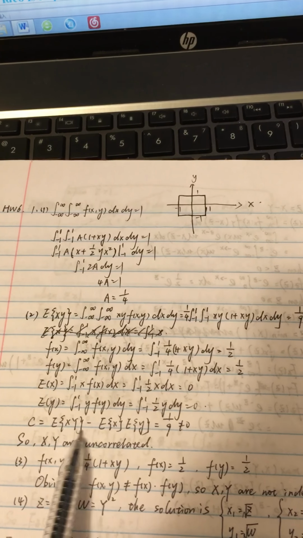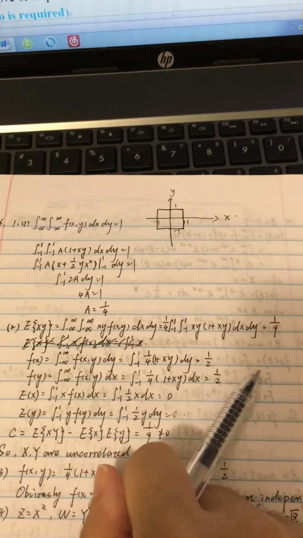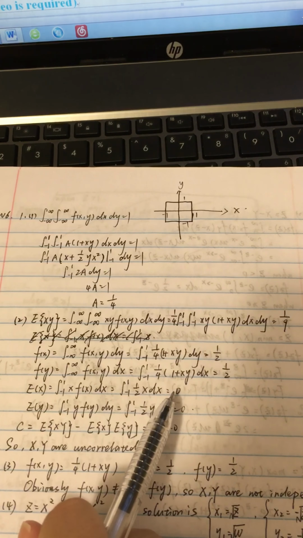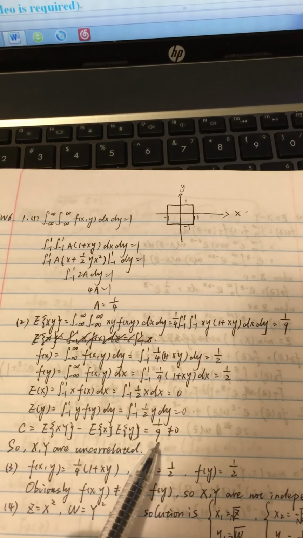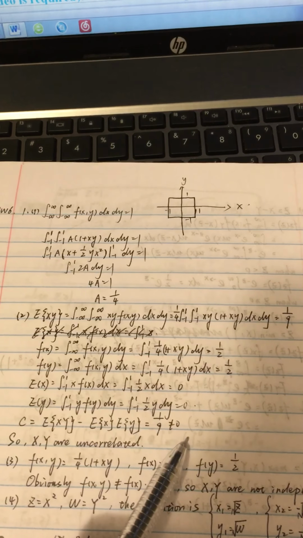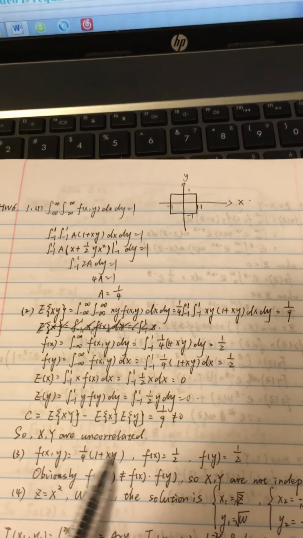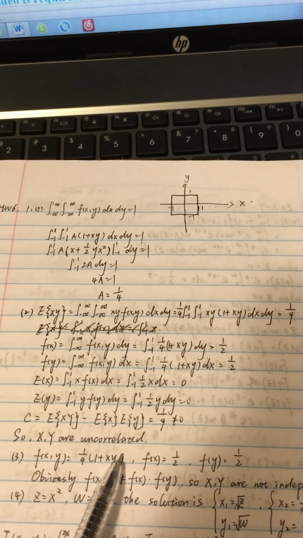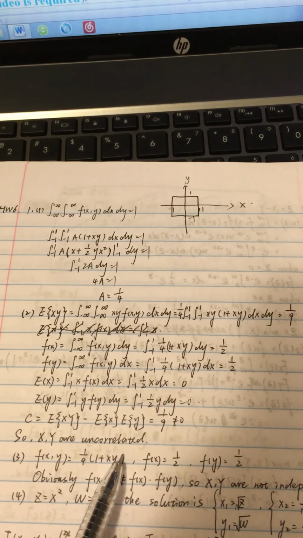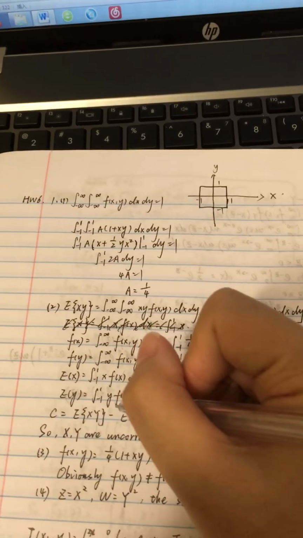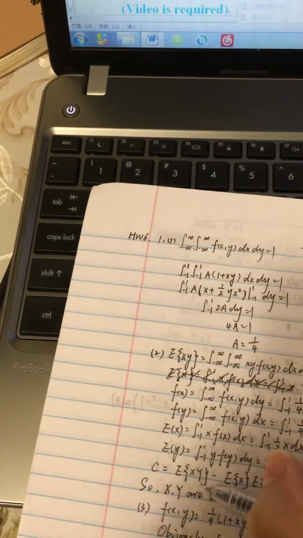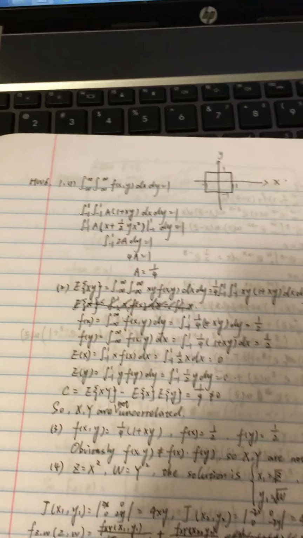So c equals 1 over 9 minus 0 times 0, which is 1 over 9, and is not equal to 0, which means X and Y are not uncorrelated.